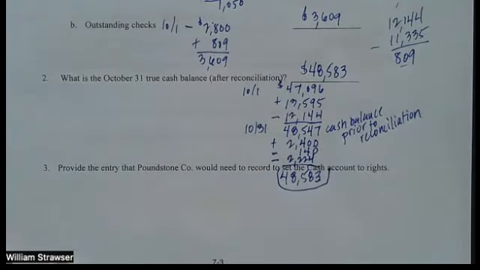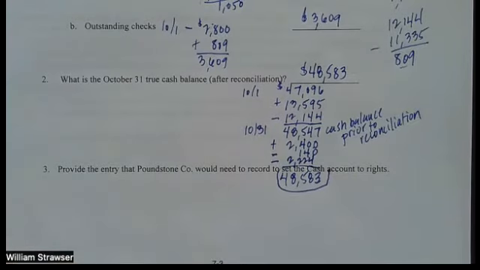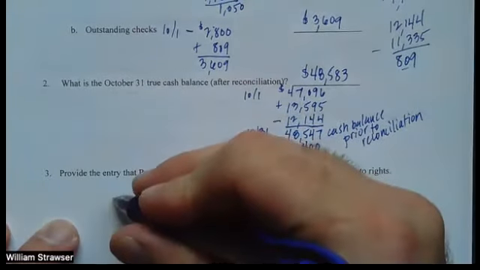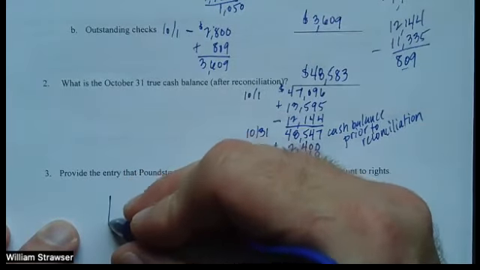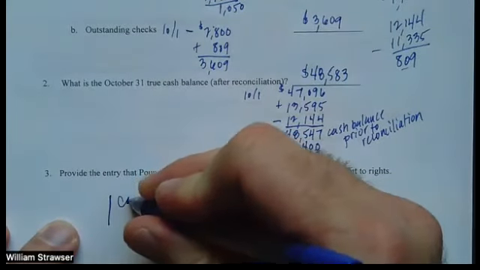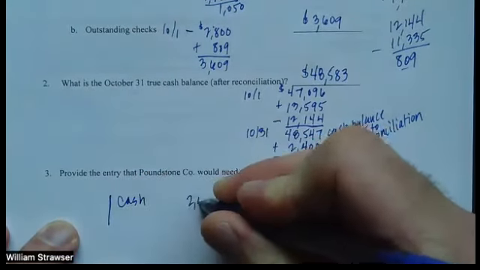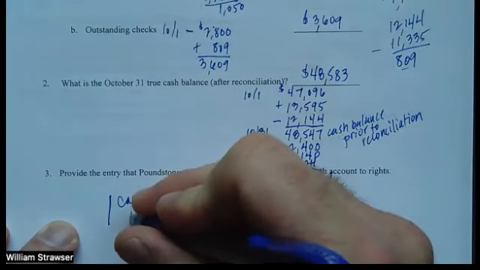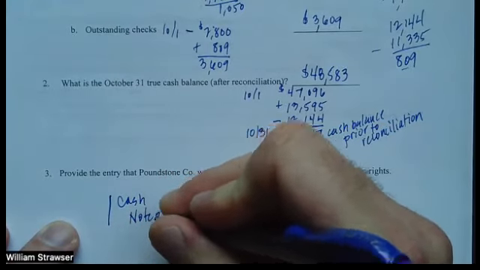I'm not sure if McGraw has you do this as one entry or separate entries, or if they have you journal it at all. But I'll do them separately and then show you how you can just combine them. The note that's collected, that is additional cash. It added to my account and I credit note receivable.